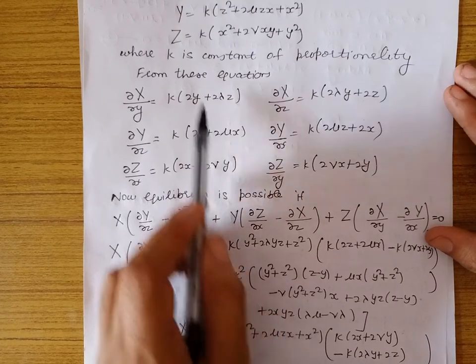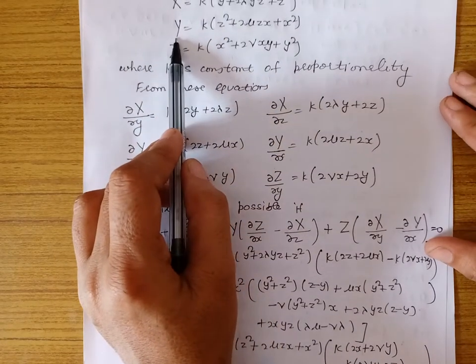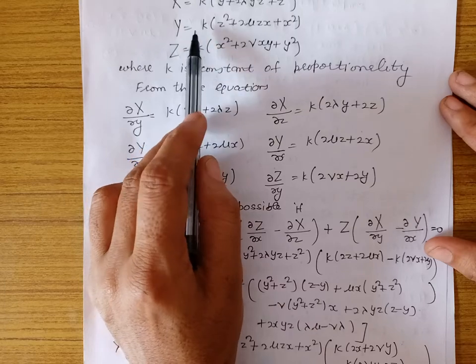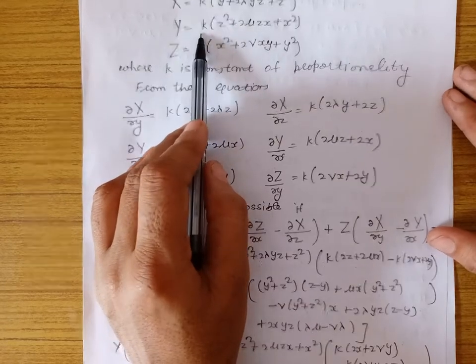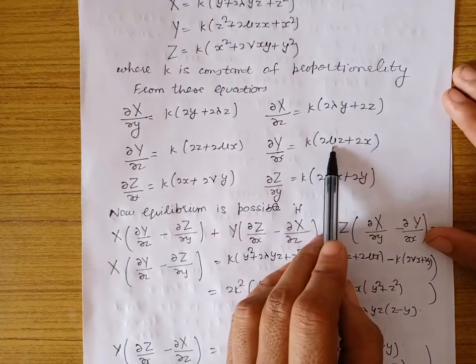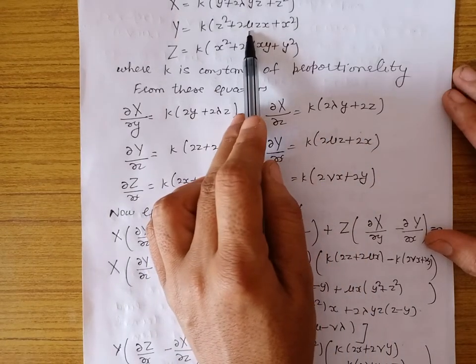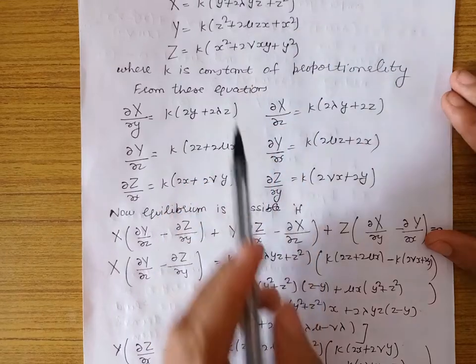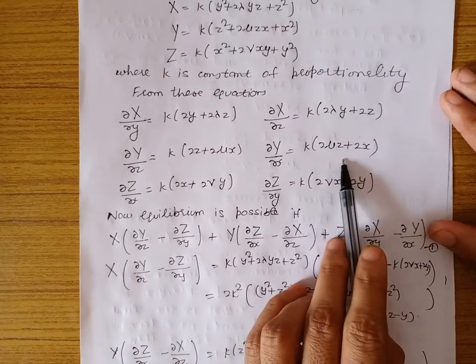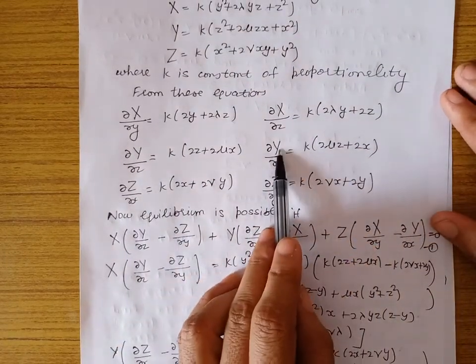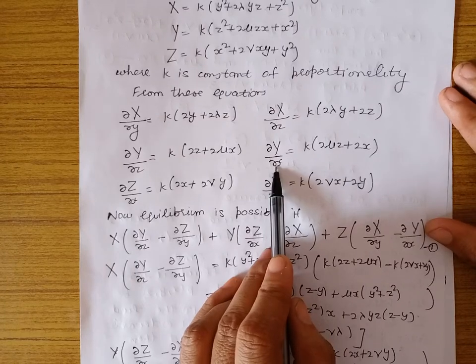Now differentiating Y partially with respect to x, we get k into 2 mu z plus, differentiating with respect to x, this will become 2x. So we have obtained the partial derivative of Y with respect to x also.